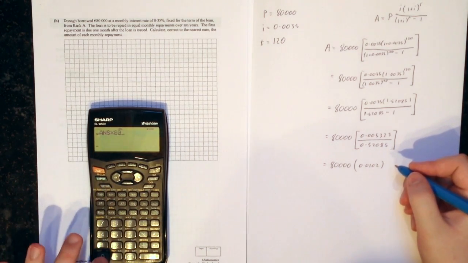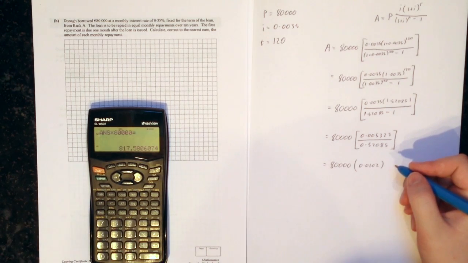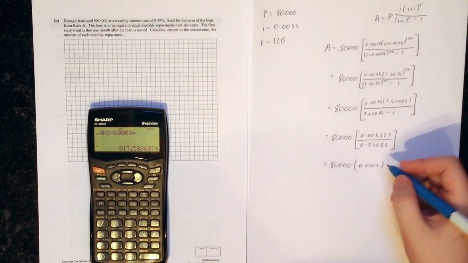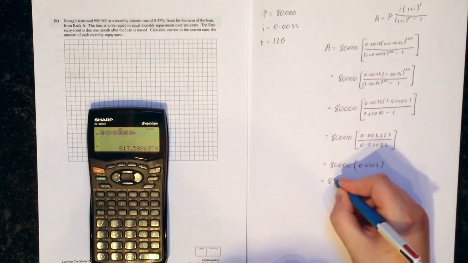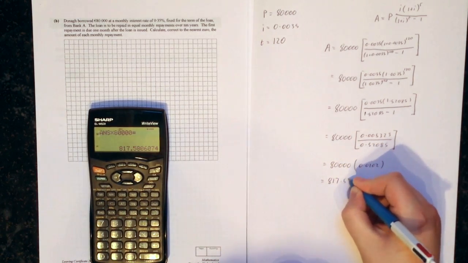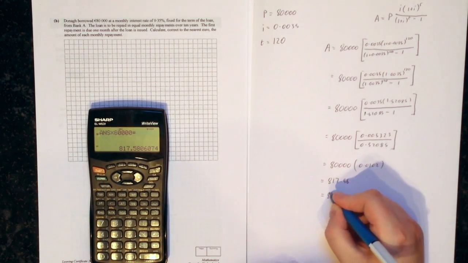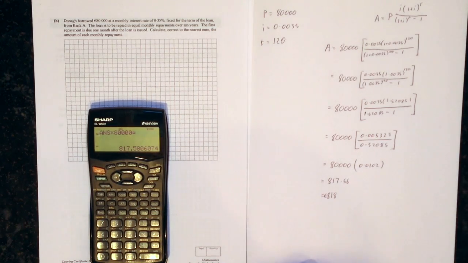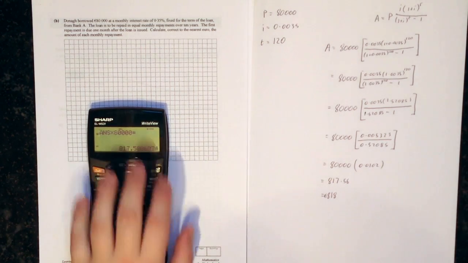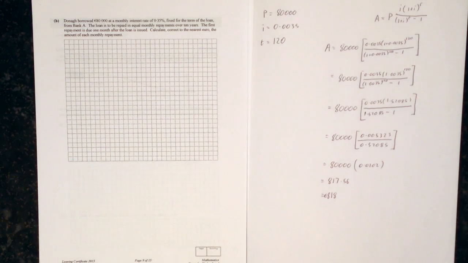That multiplied by 80,000 is equal to 817.56, and to the nearest euro, that will be 818 euros. So the amount that has to be repaid at the end of each month will be 818 euros.